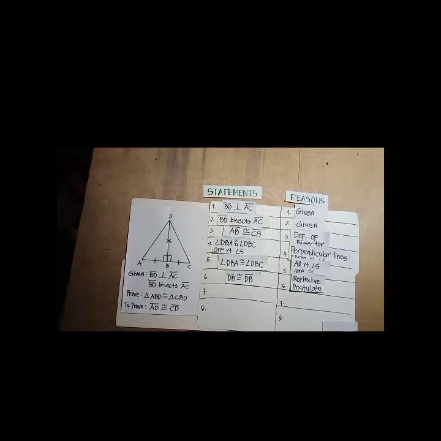Now with the information that we have so far, we can see that triangle ABD is congruent to triangle CBD. And our reason for that is the SAS postulate, or side angle side postulate. Our first side is this, then our angle here is this one, and our second side is this one.